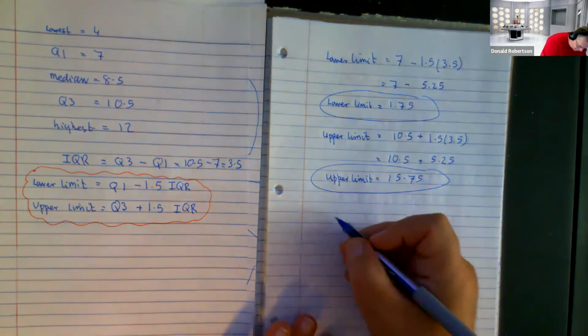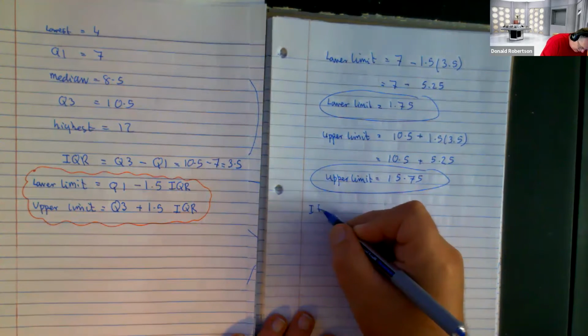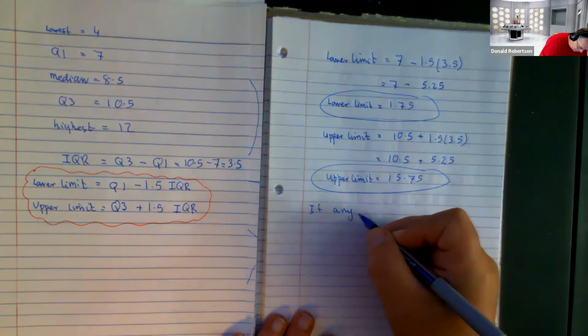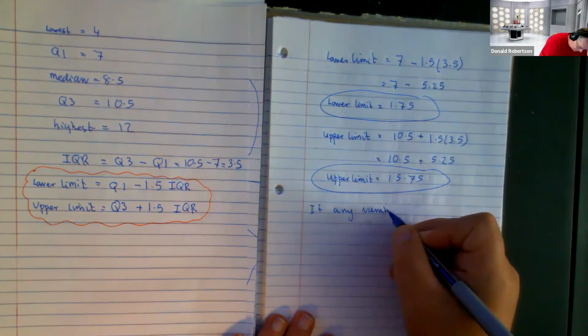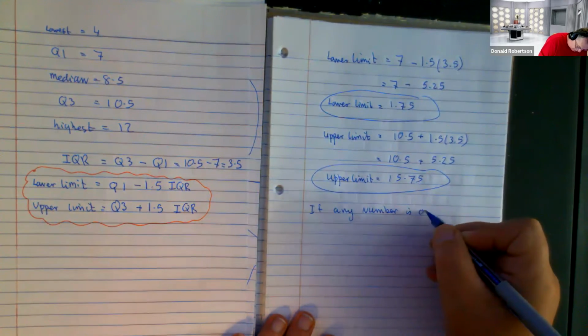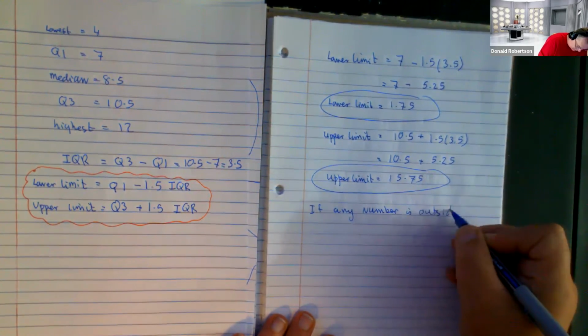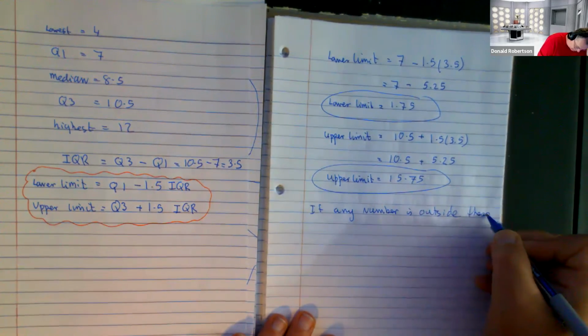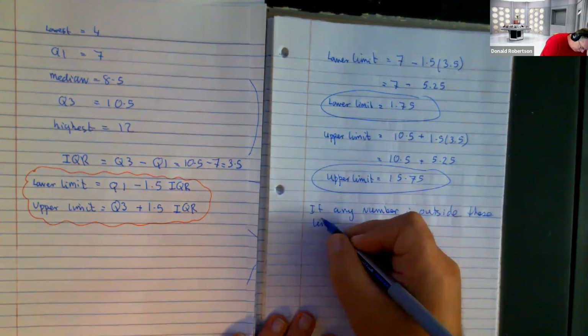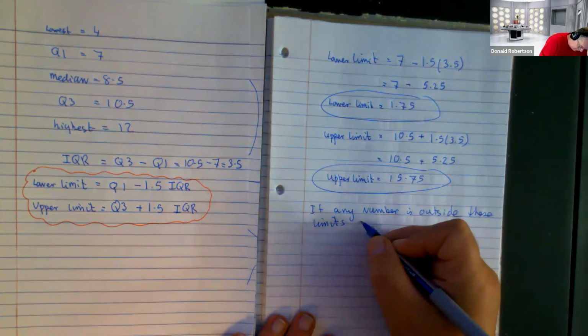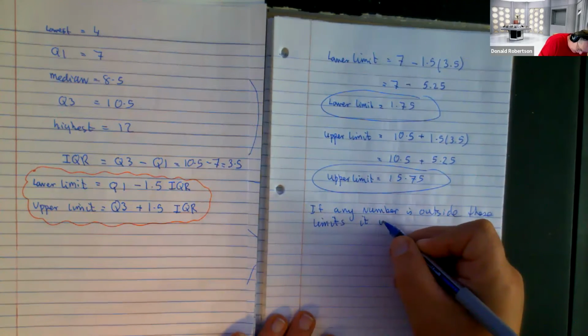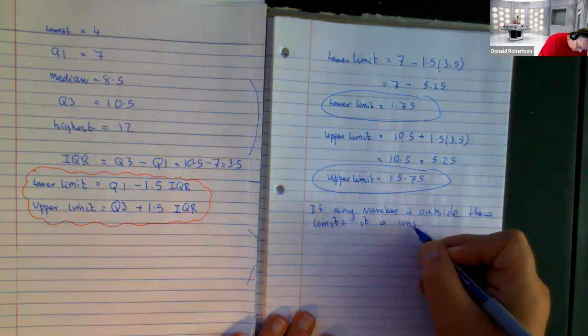And then we do this. If any number is outside these limits, it is considered an outlier.